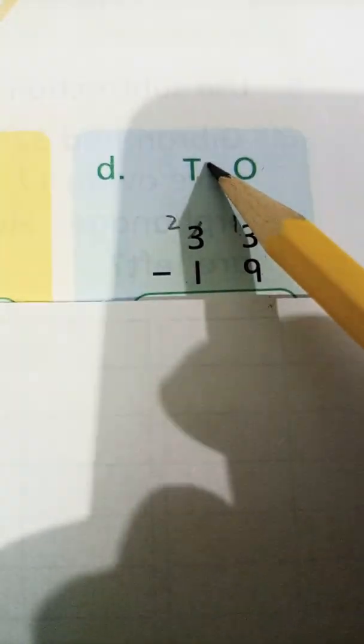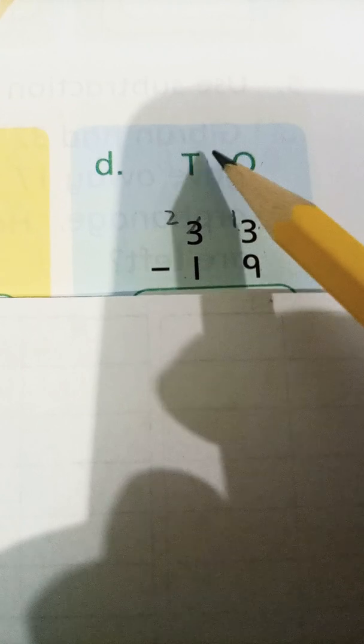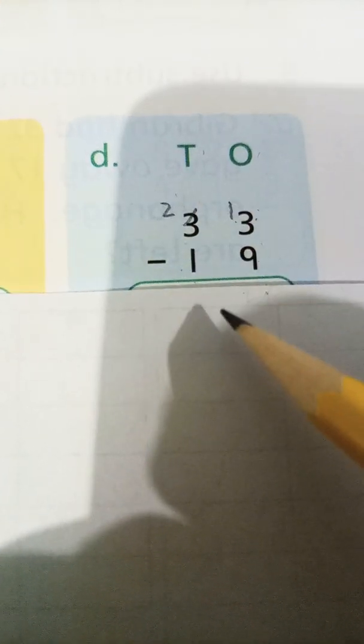We will write the 4 just beneath 9 in the ones column. And now it's the turn for the tens column. We will subtract the number 1 from the number 2 and we get our answer, that is 1. So when we subtracted 19 from 33, we get our answer, 14.